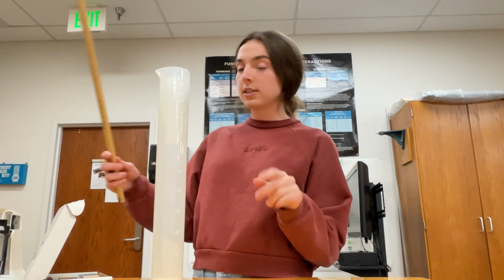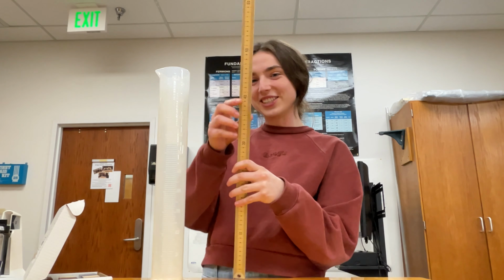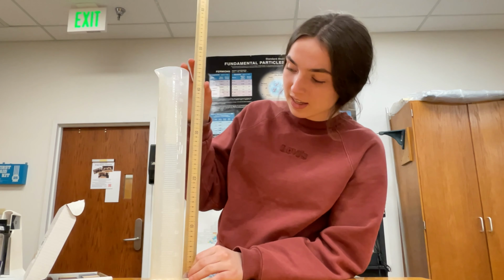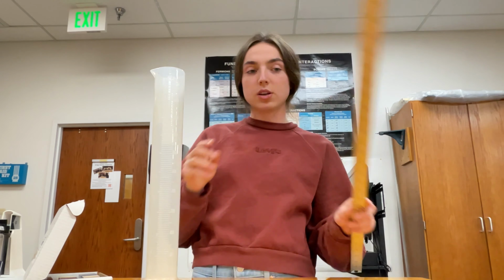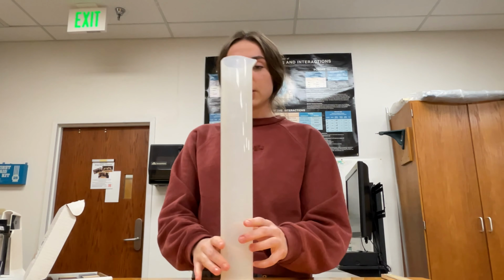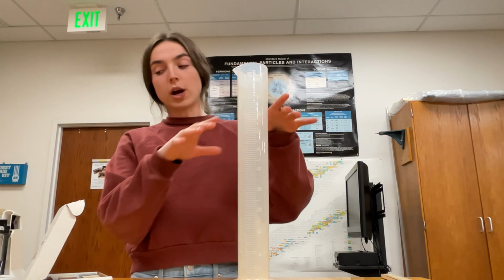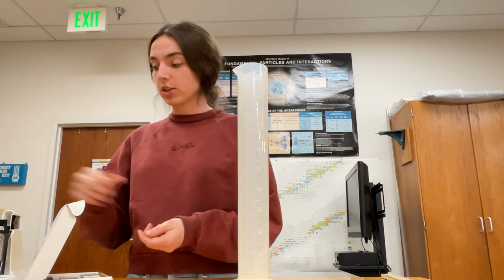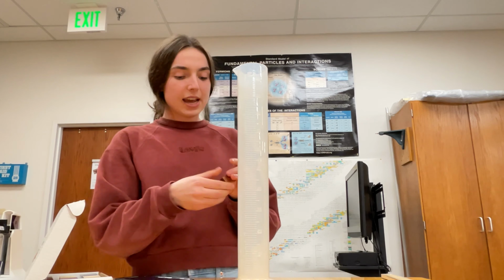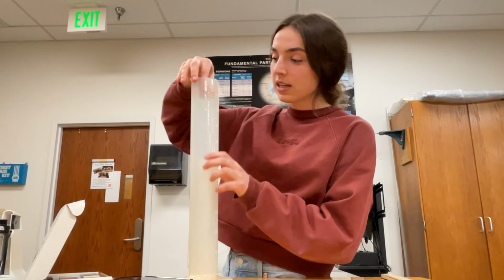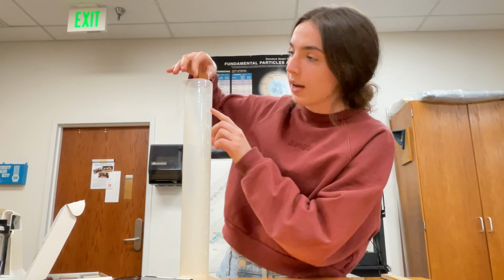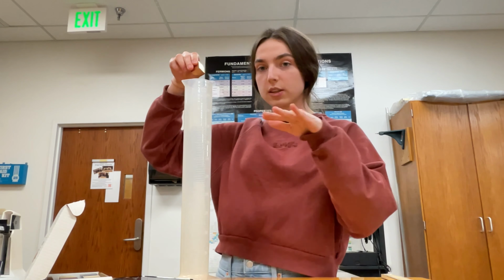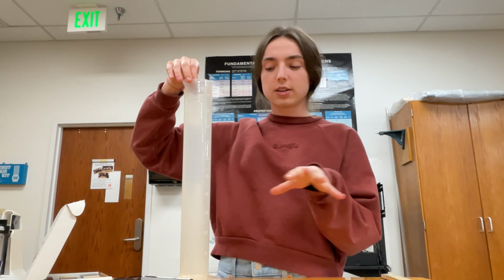And then, as stated in our materials, we measured exactly how far it would drop to use in our calculations on Excel. So once we filled it with water, we had our stopwatch at the ready, and we lined up the very bottom of the cube to the 950 milliliter line where the water was, just to break the surface tension, but not any farther than that.